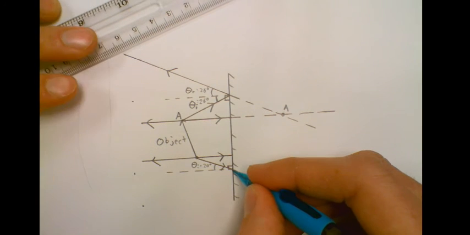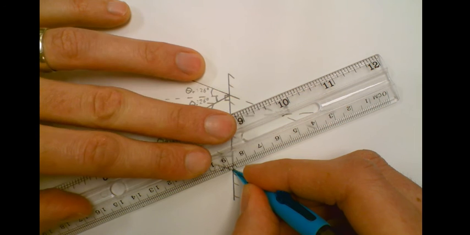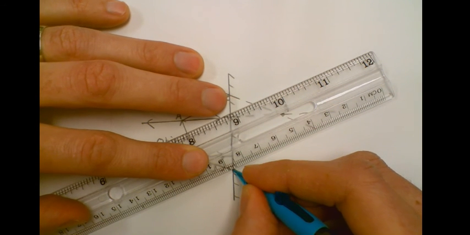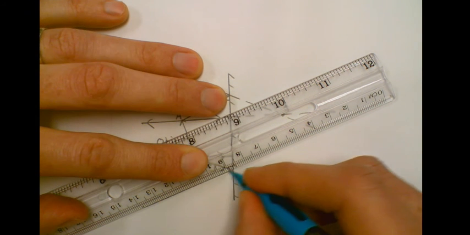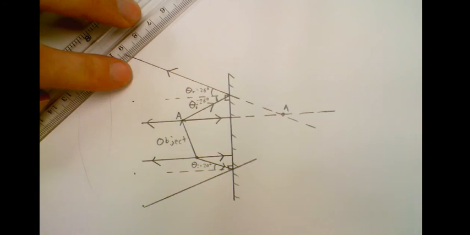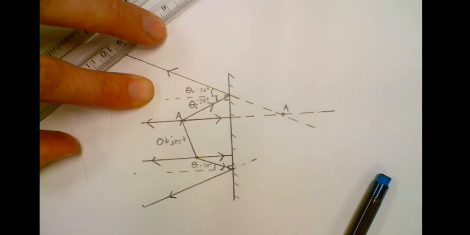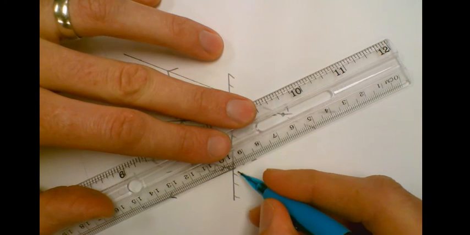And then we will line up our protractor. Here we go. Oh, I went too far. Whoops. I got a little carried away here. So what I need to do is just erase this, because this side is supposed to be just dashed lines, because that is the reflected rays, or the virtual rays.